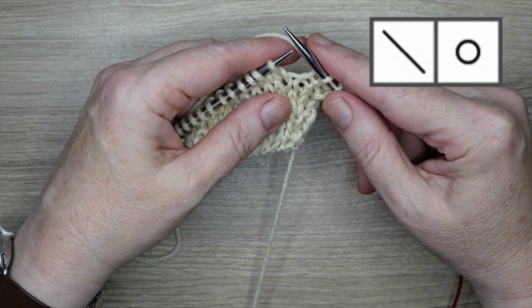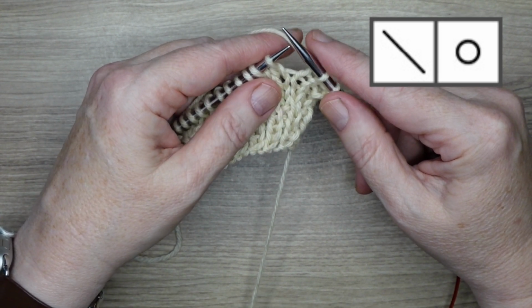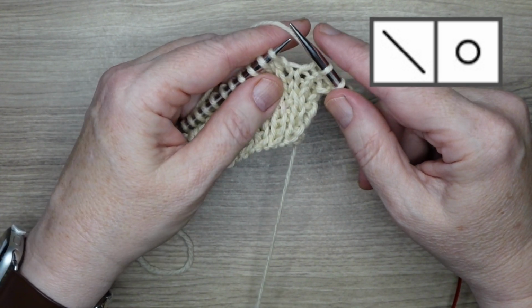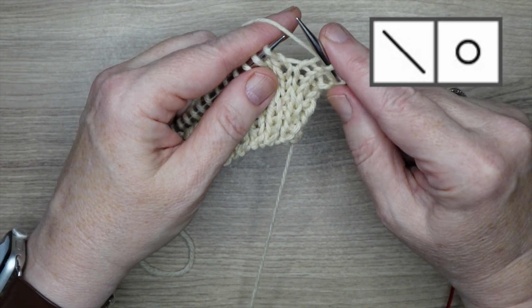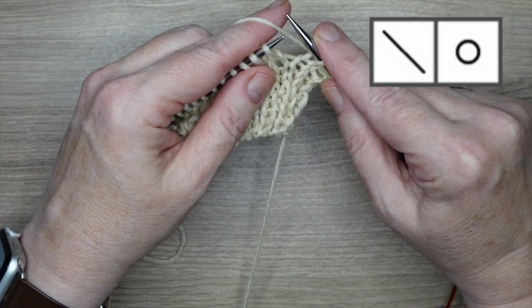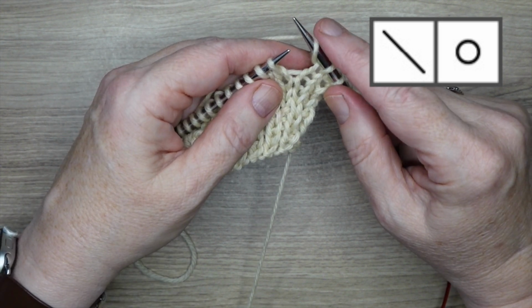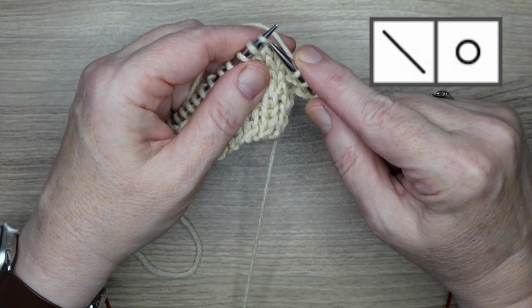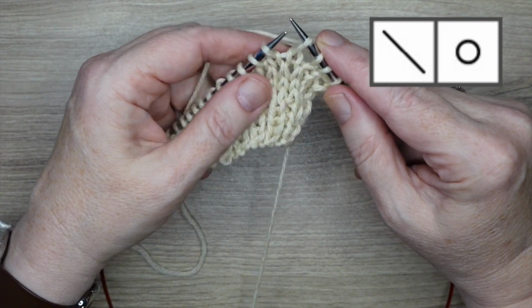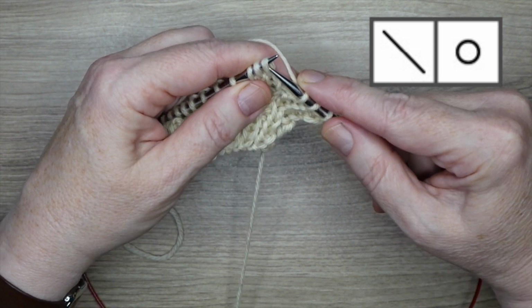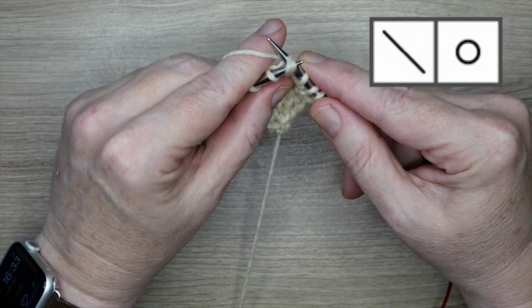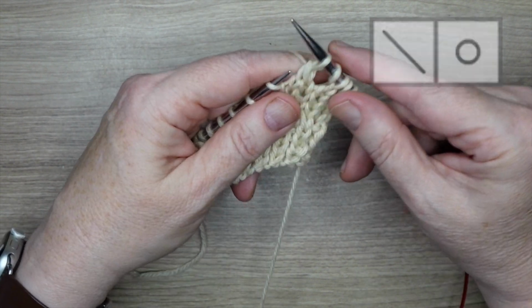You work a yarn over SSK as follows. First of all, you scoop up your working yarn from the back and back to the front. That's the yarn over. Now you slip off the first stitch as if to knit, you put it back on the needle backwards and you knit it together with the next stitch.